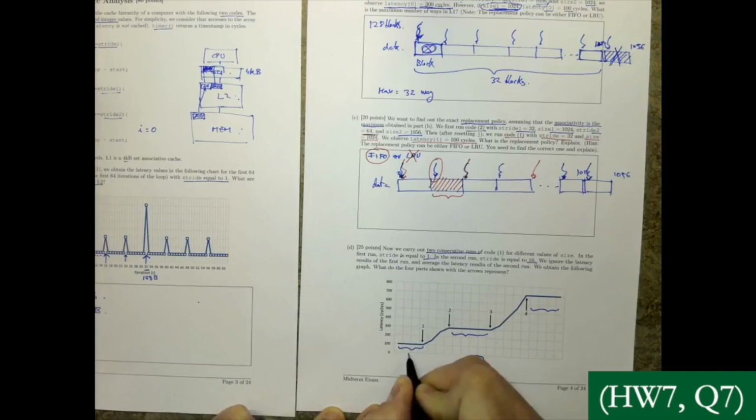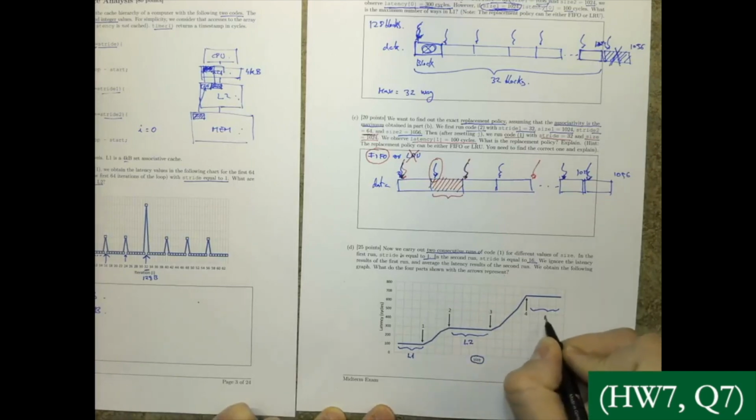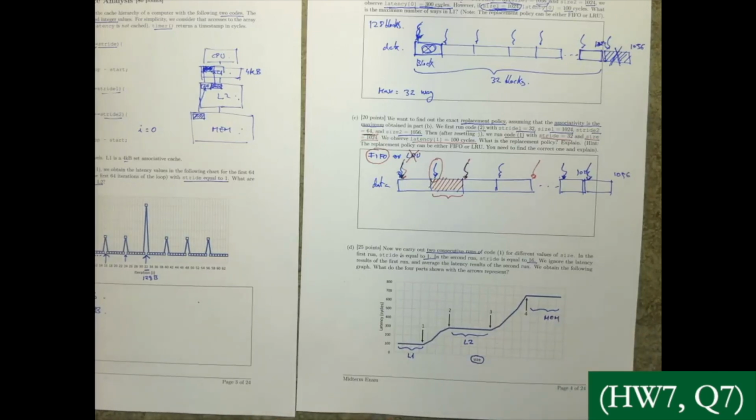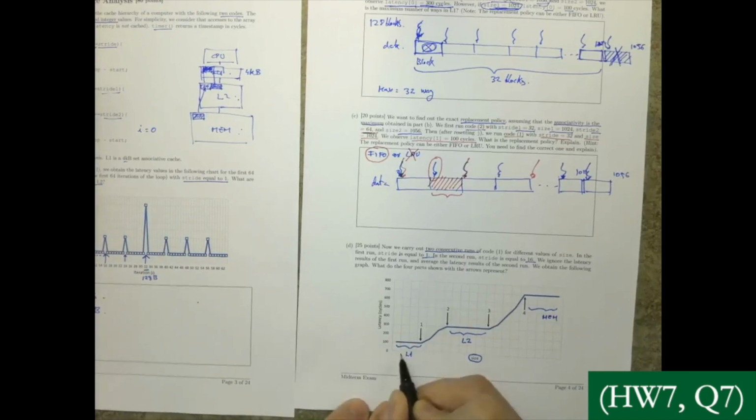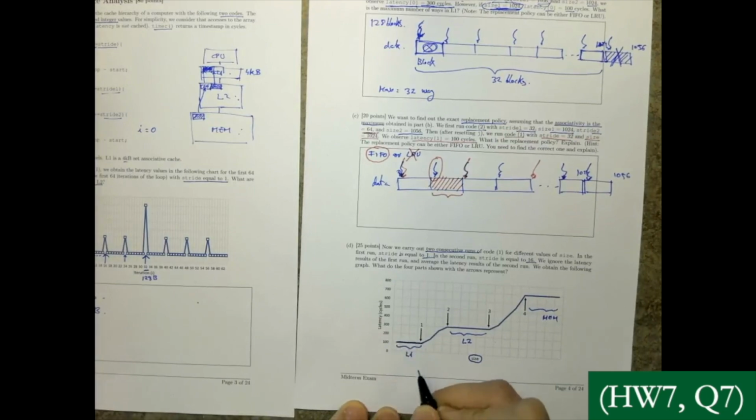This means that all memory accesses here hit in L1. Here we find hits in L2, and here misses in L2, and we should access main memory for all the memory accesses.